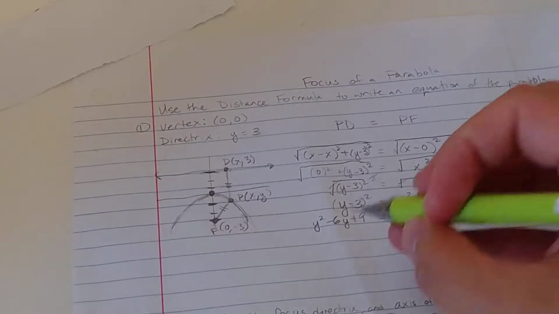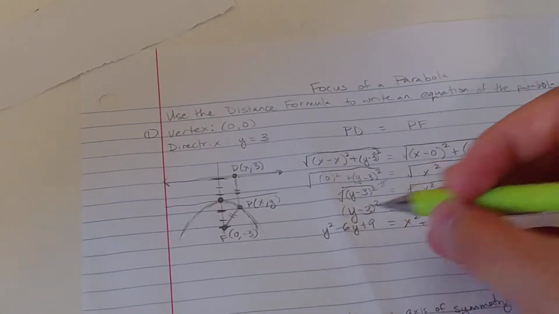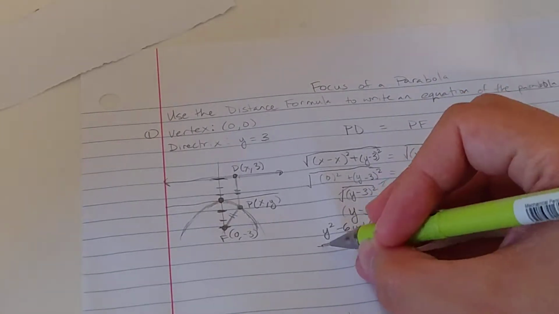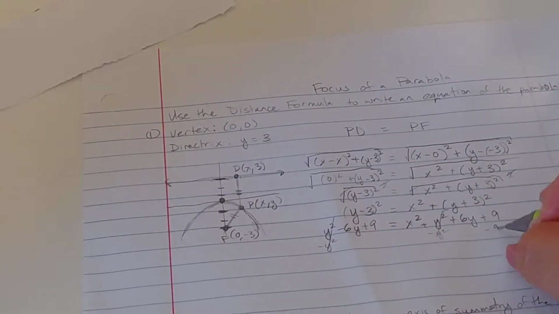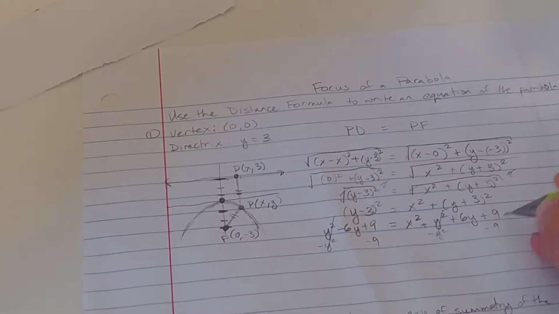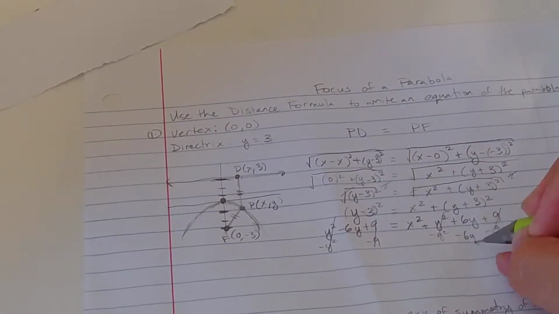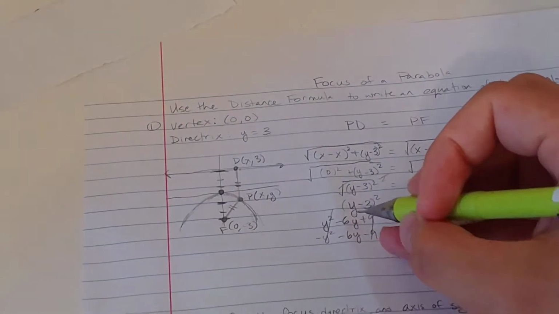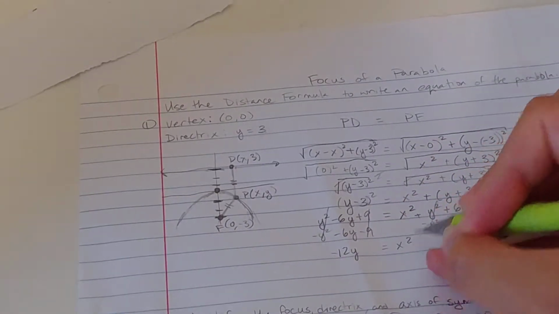All right, now we can cancel out. Let's move things to one side. Let's get all the y's to the left. If we do that, we're going to subtract y squared. Hey, it cancels out. Let's subtract 9 as well while we're at it. Hey, it cancels out. And look at this. We're going to subtract the 6y as well. These cancel out. These do not cancel out. Negative 6y minus 6y is negative 12y equals x squared.